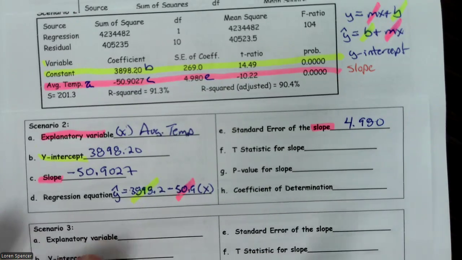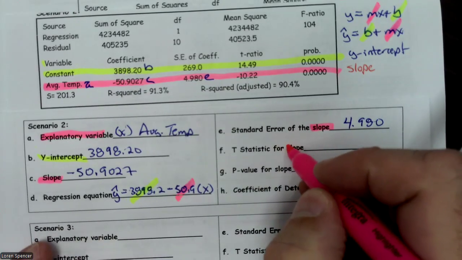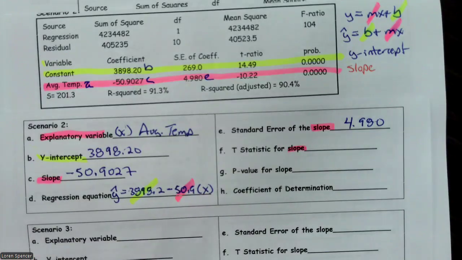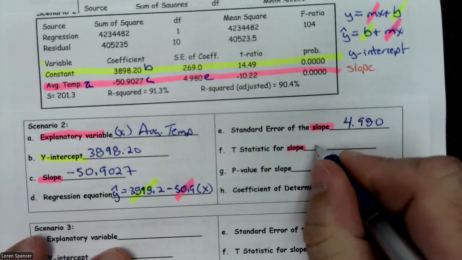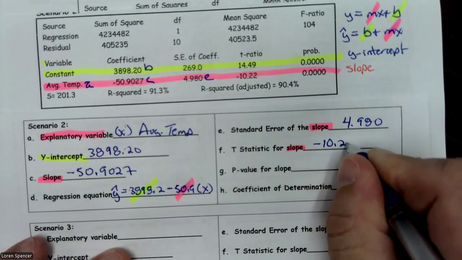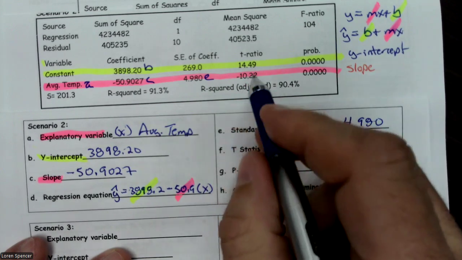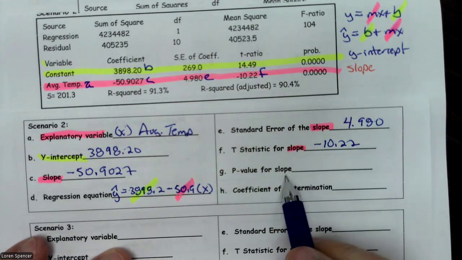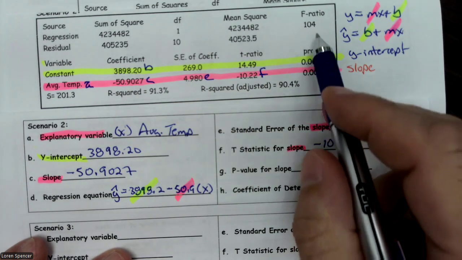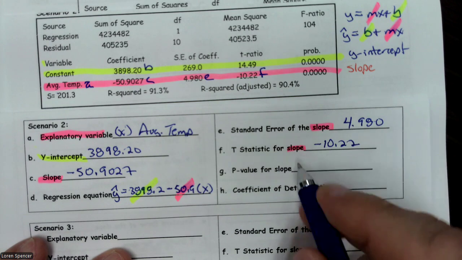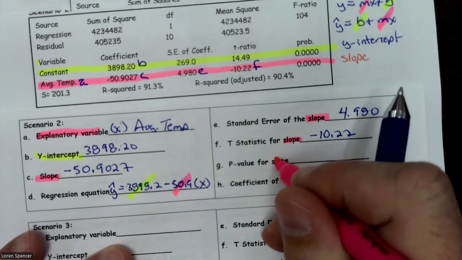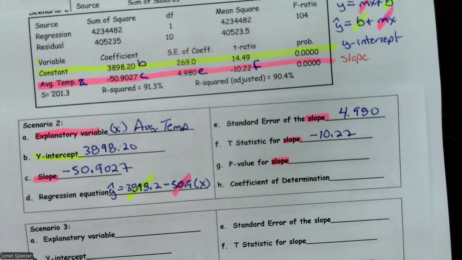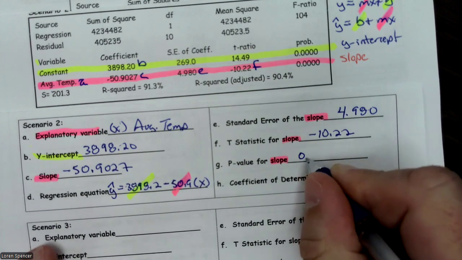Next, it asks for the t-statistic, but it's asking for the slope, so I need to be looking at the slope row, and that's going to be negative 10.22, and that's going to be letter F. Then we're going to look for the p-value of the slope. Well, I have two p-values, but I need to be on the slope row, and the slope row says, hey, it's 0.